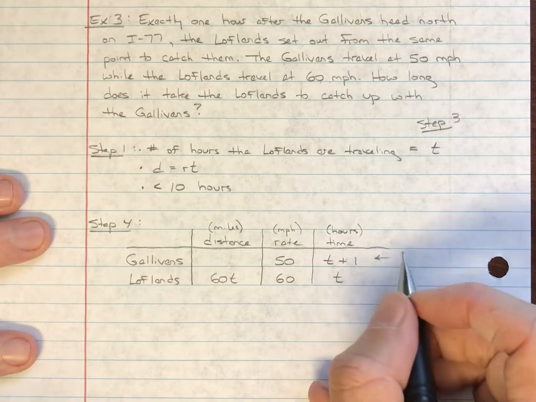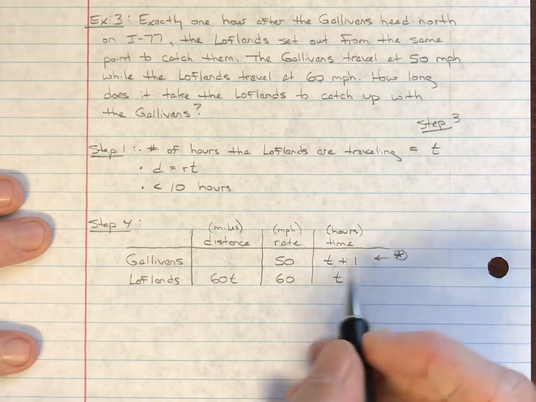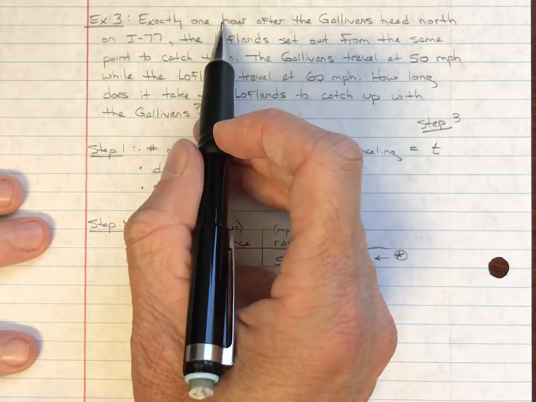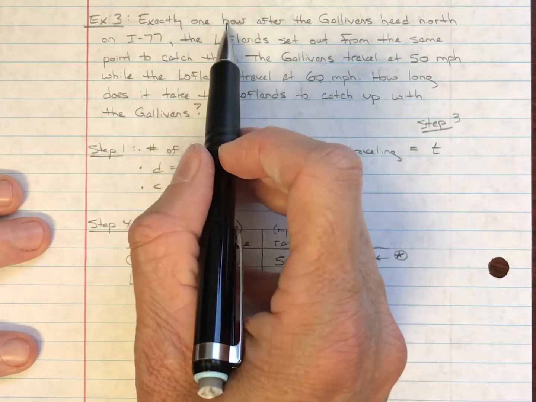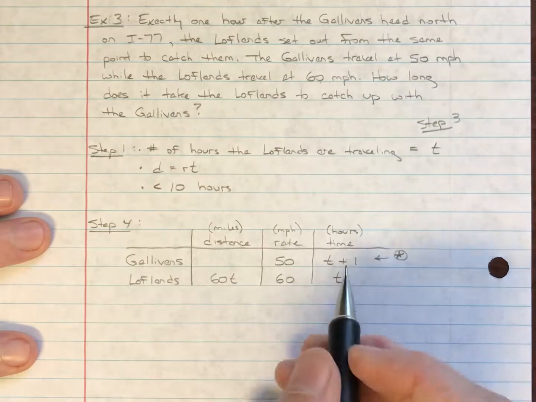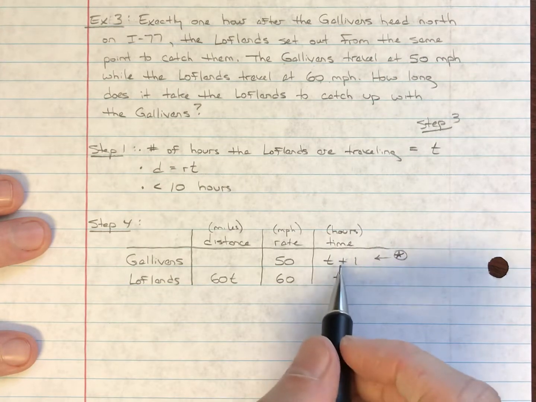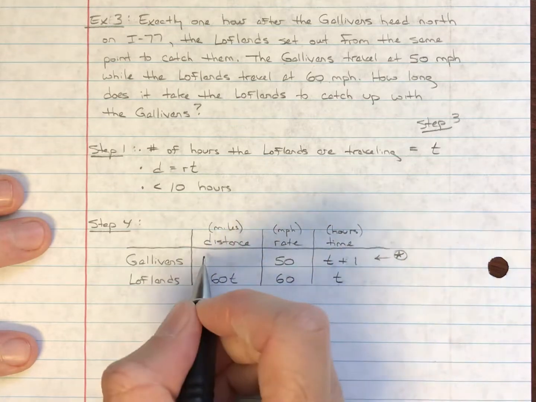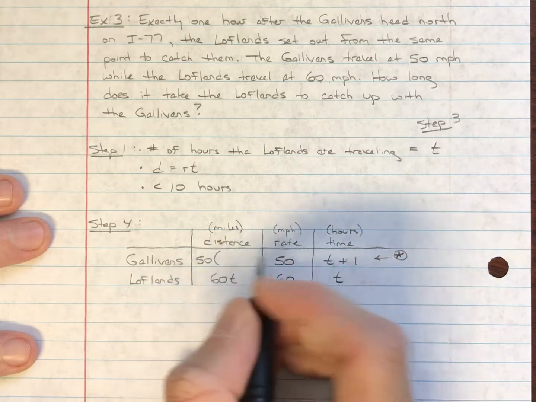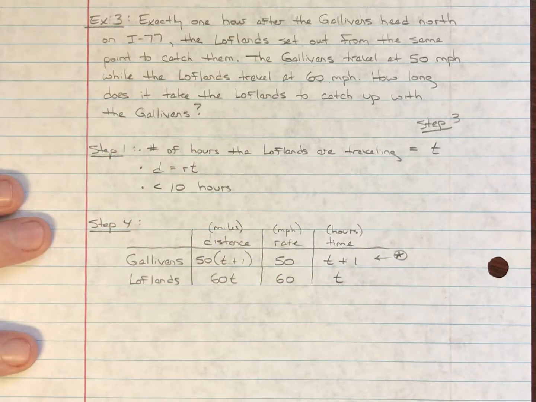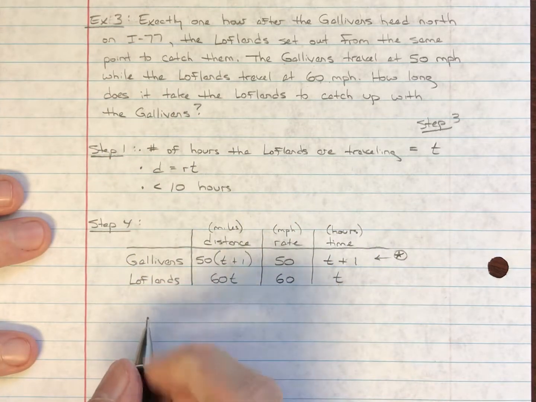And I'd argue this is probably the hardest piece right there. If the Laughlins traveled for t hours, the Gallavans left an hour earlier, so they will have been traveling for an additional hour. And this will help me now, because I have rate times time: 50 times t plus 1. Okay, so now what do I know?